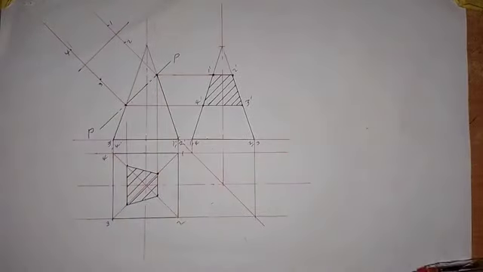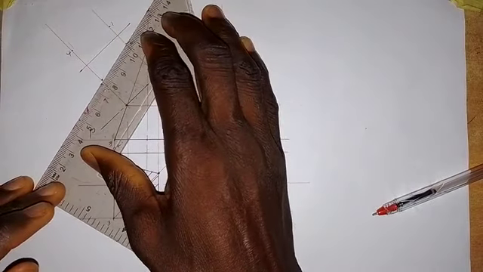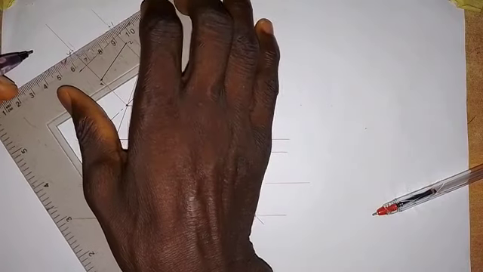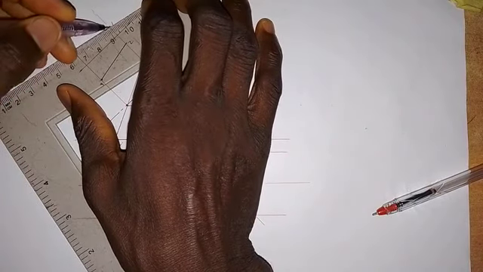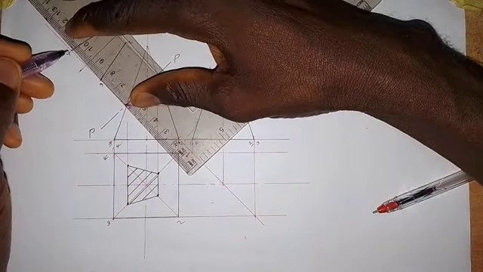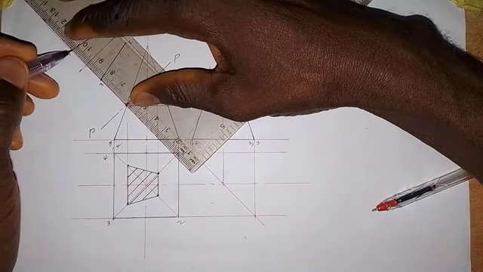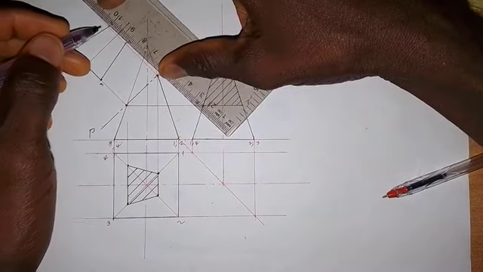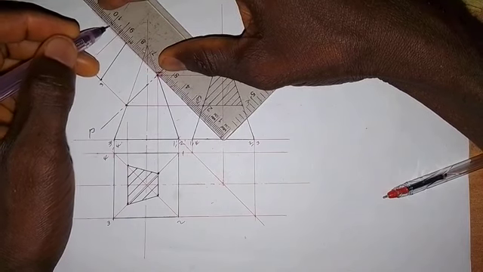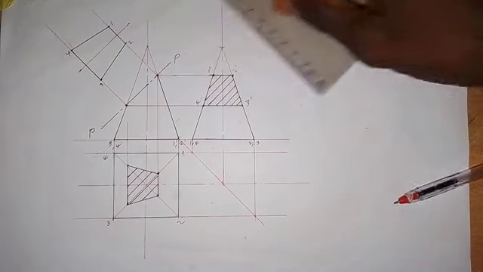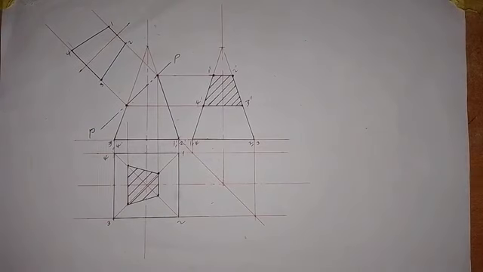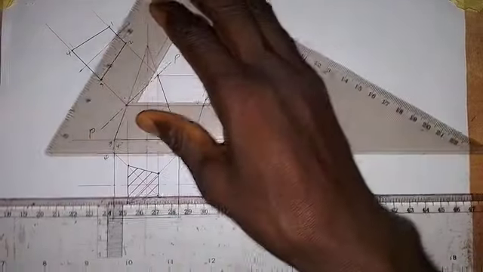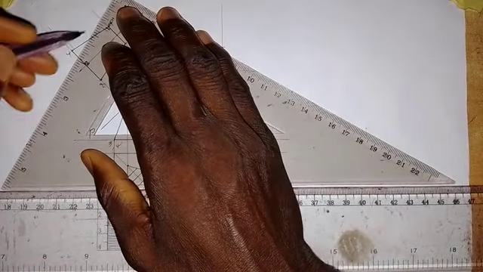So I'm going to connect these points together. Also, we need to hatch this surface. I can't use my 45 degrees set square to do that, so I have to use 60 degrees to hatch the surface. So this is it.